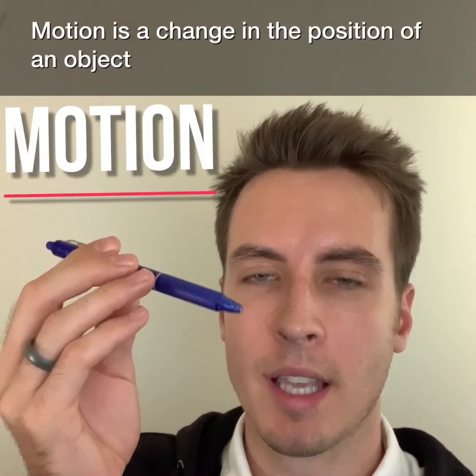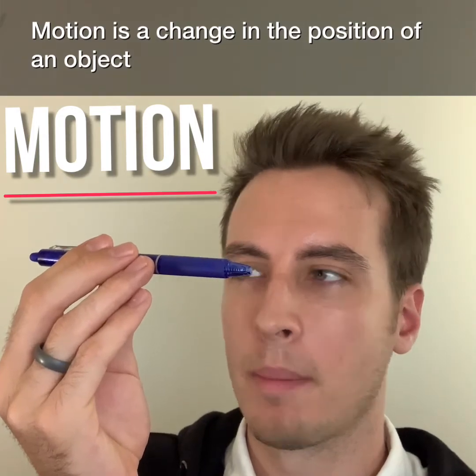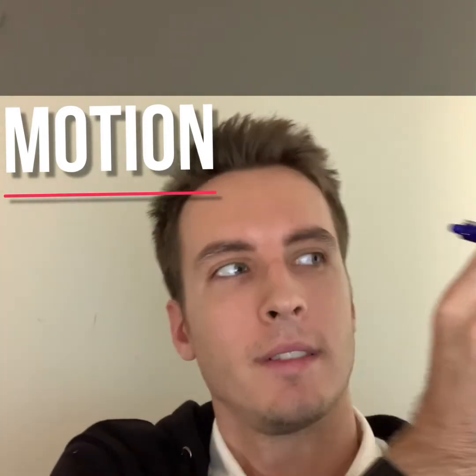Motion is a change in the position of an object. In science, motion is incredibly important, as motion happens in things as large as planets to objects as small as atoms and molecules. So then the question is, what is position?